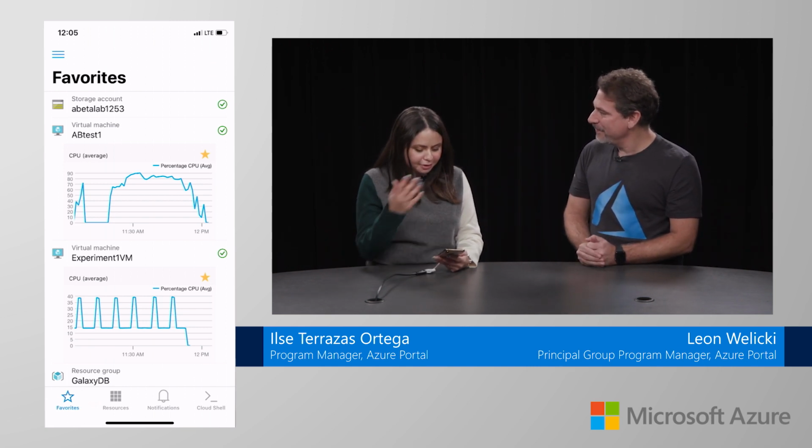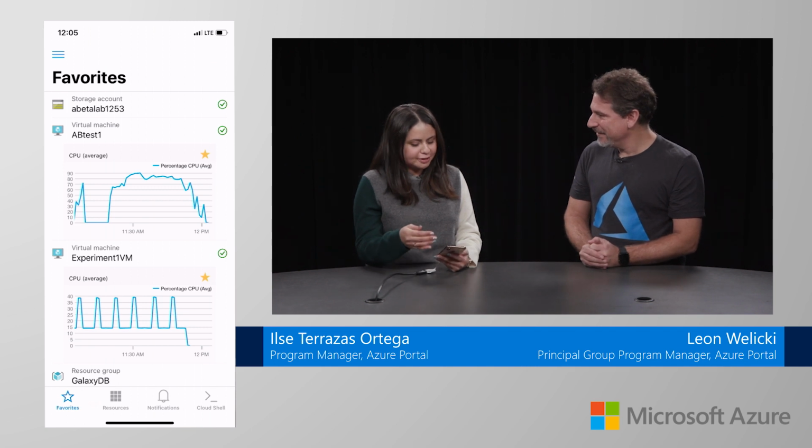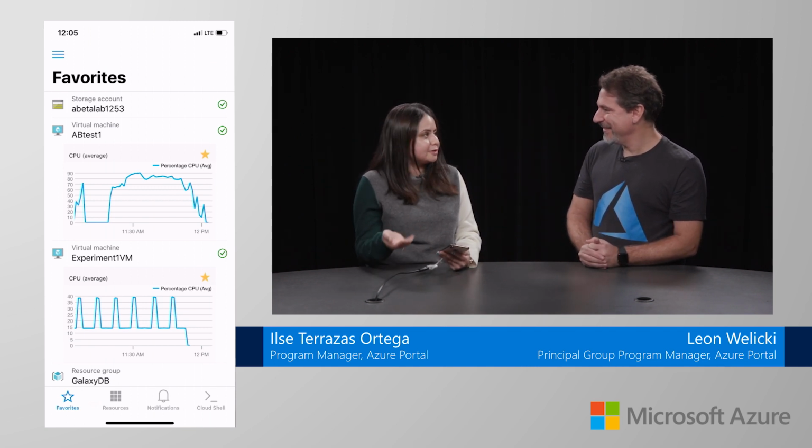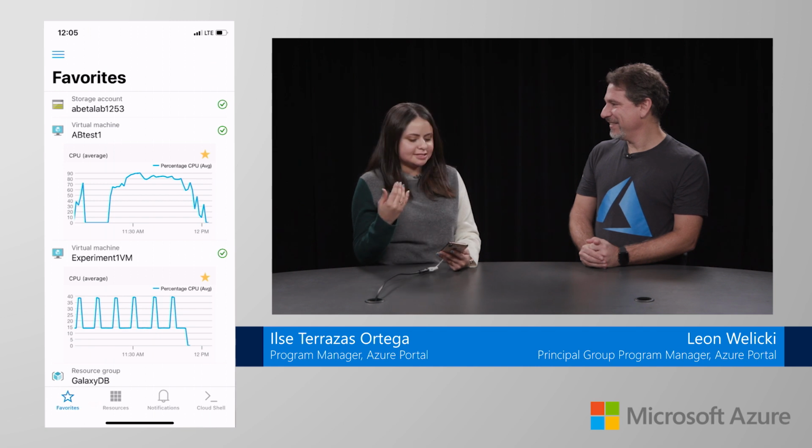Yeah, I am. So now that I show you all of this, just really quickly a recap showing you how to manage a VM from the Azure mobile app or access it quickly and even talk a little bit about the Cloud Shell. So pretty excited that we got to do this.